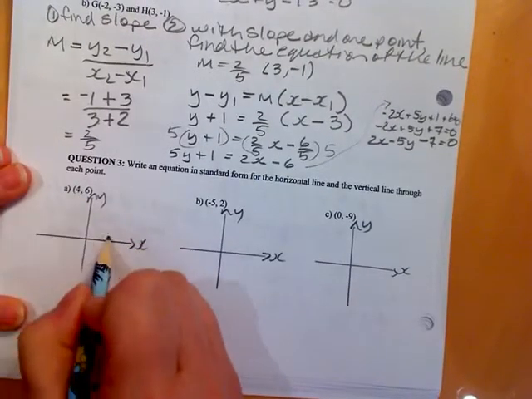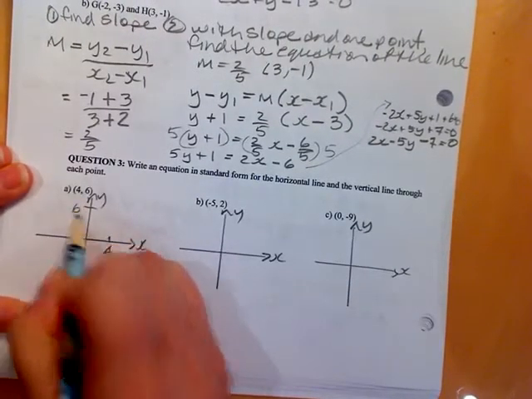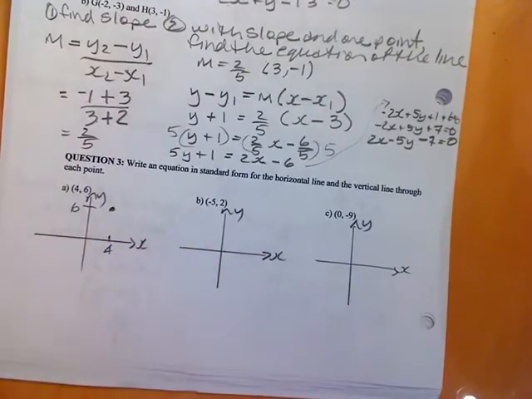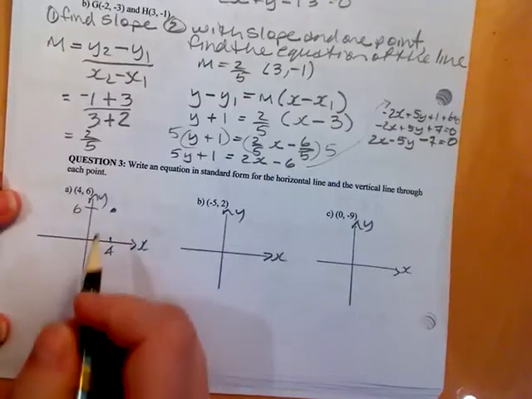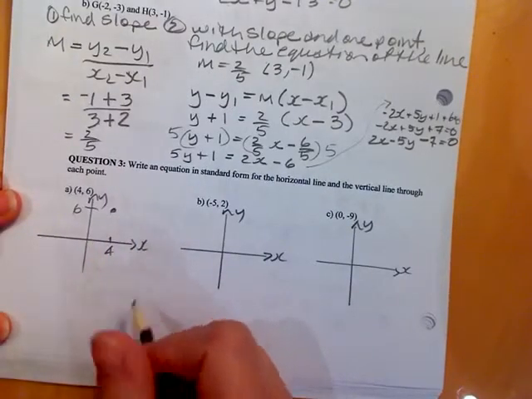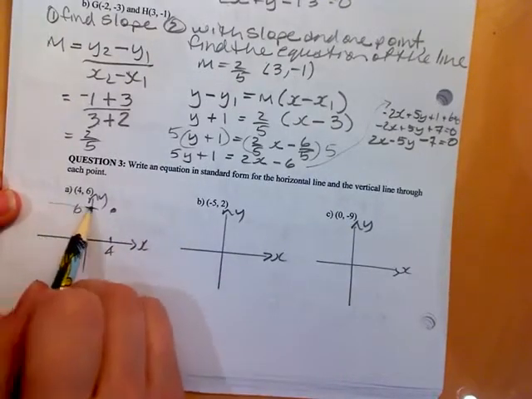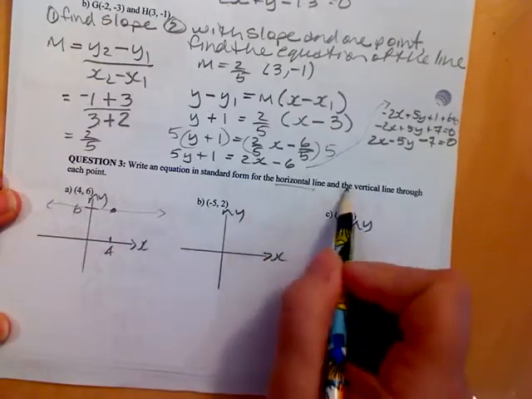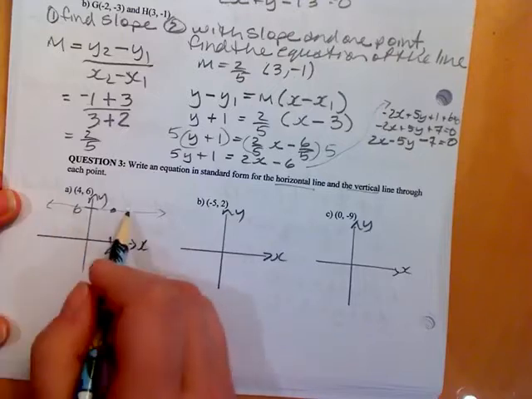So here, the point 4, 6. So there's 4, there's 6-ish. It's a sketch. It's not precision. We're not drawing a graph that's going to be printed in a textbook here. And a vertical line and a horizontal line. Let's first do a horizontal line, because that's what they ask. Horizontal first, and then vertical. So there's our horizontal line.